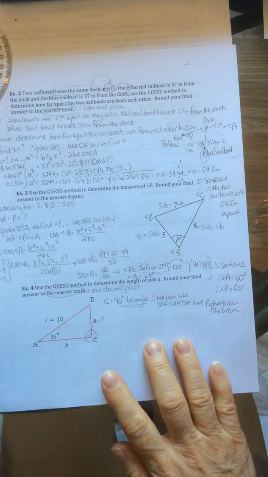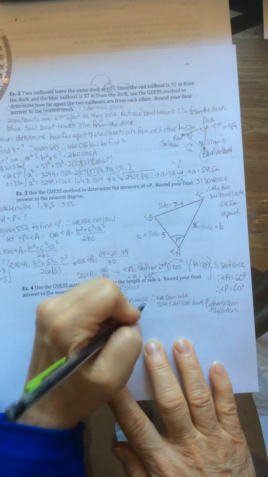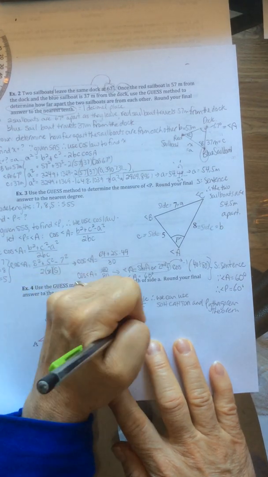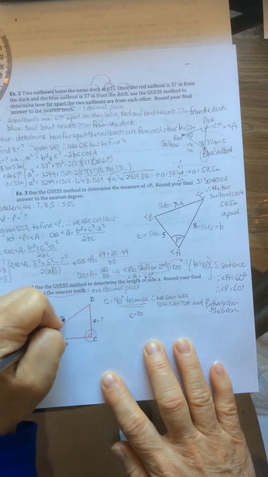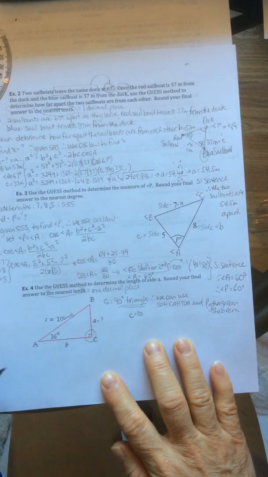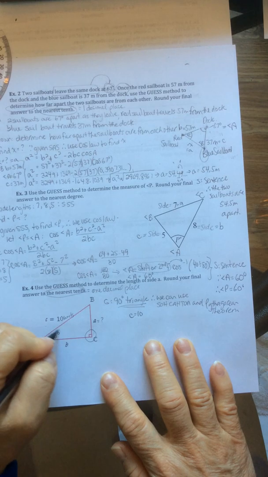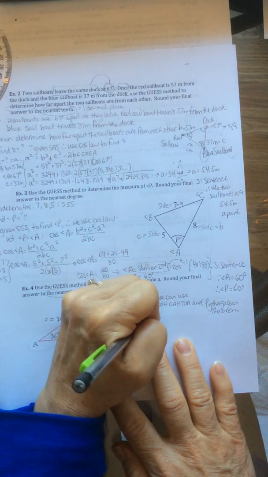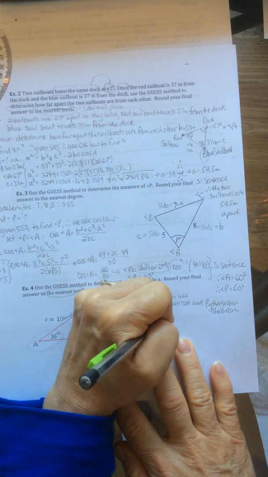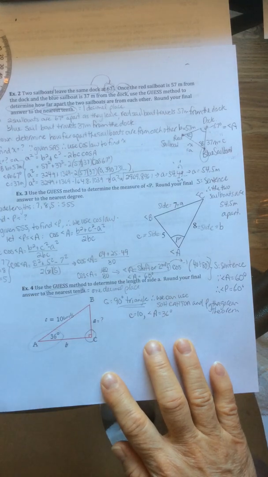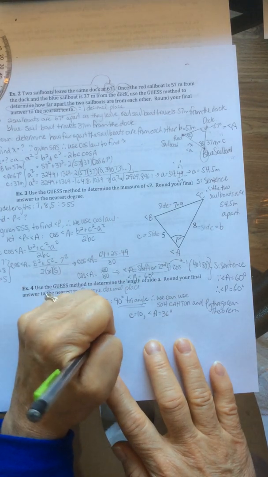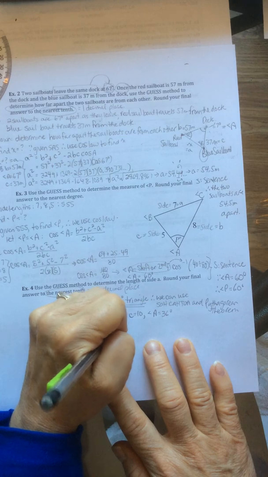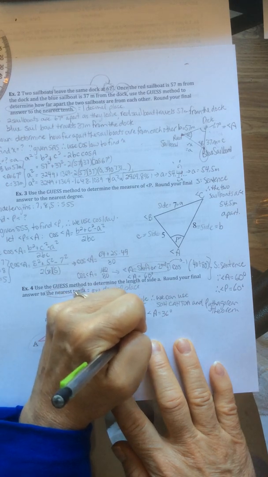Okay, what else? So we've been given side C. Given C is 10 units. There's no length here specified. 36 is angle A. Okay, and that's it. Okay, U, the unknown. Well, it wants us to find side A.